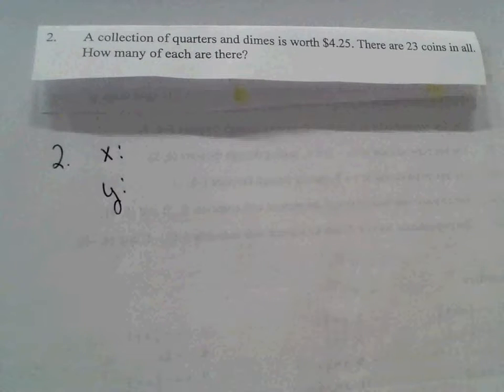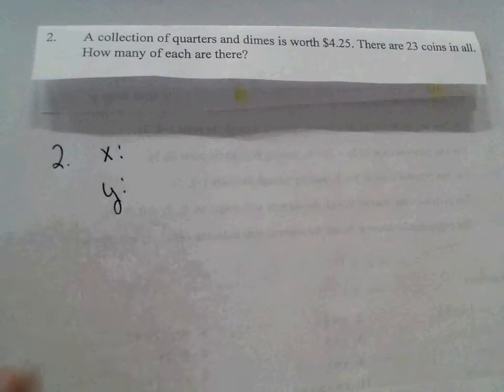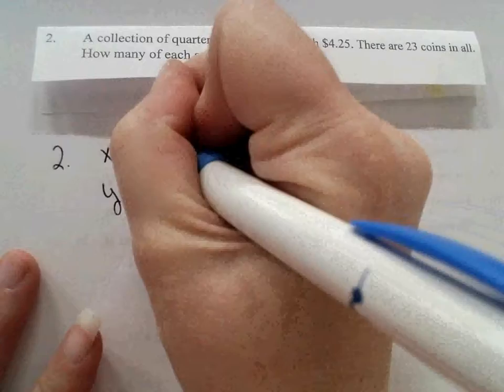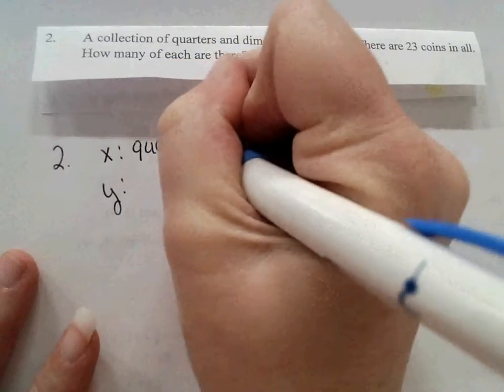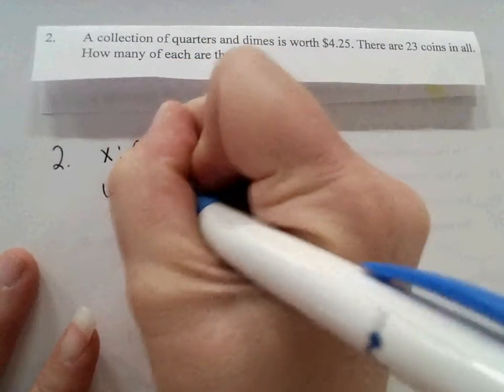You want us to tell? Do you want to tell me? I just want everybody to think about it for a minute, and then somebody tell me. So, Jonna, do you want to tell me? Do I want to tell you? Yeah. What if I'm wrong? You're wrong. No big deal. Oh. I was gonna say we can use X as quarters and then Y as dimes. Yep. So, X is quarters. Y is dimes.